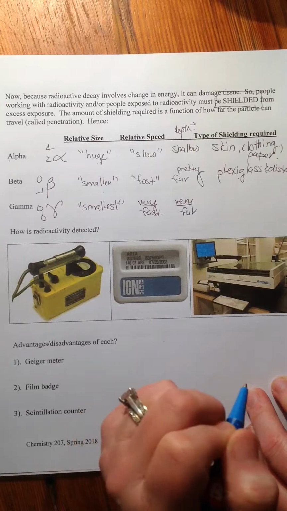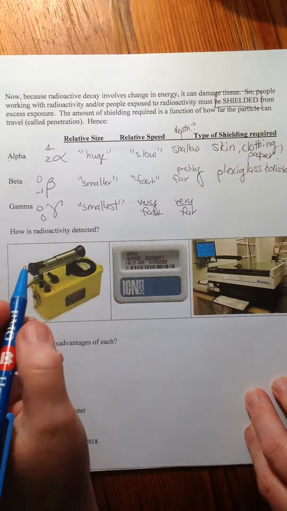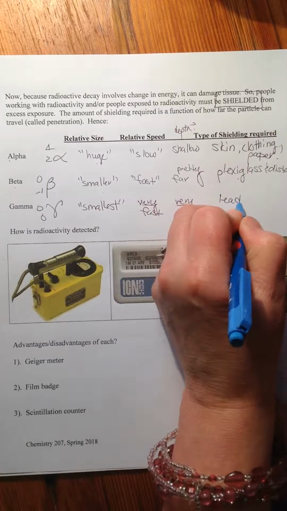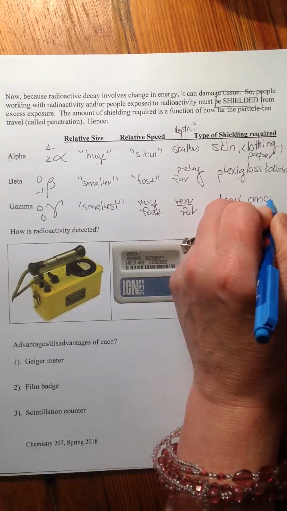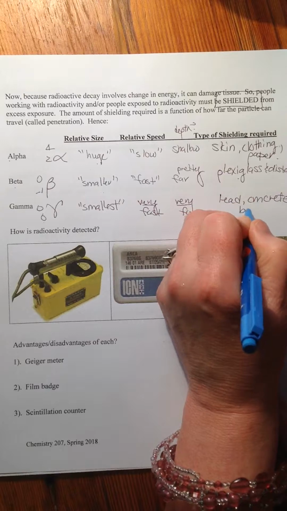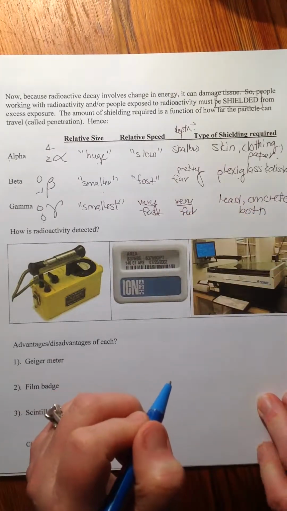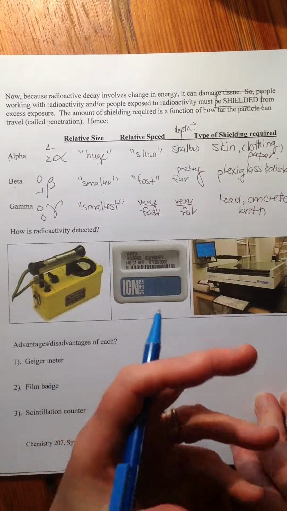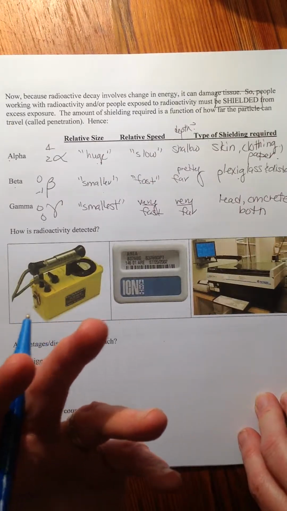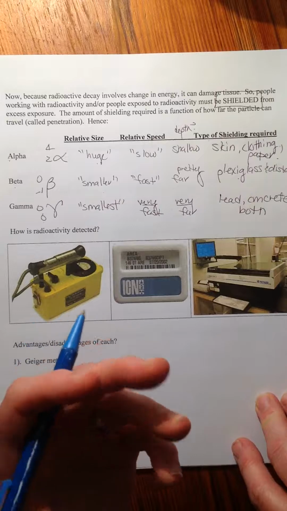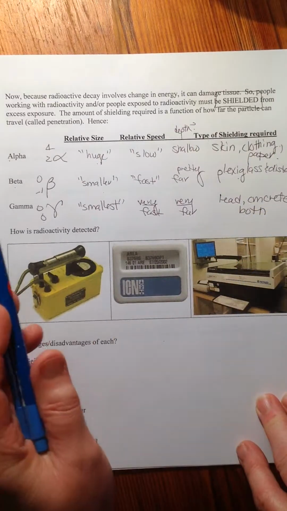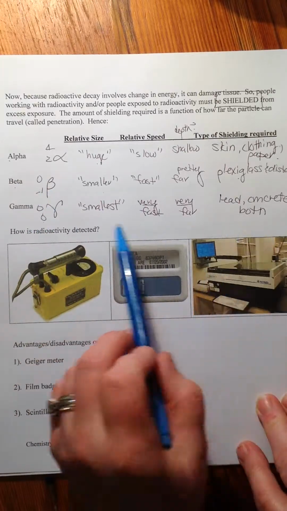Okay, so your shielding for your gamma is what you typically think of. Lead, concrete, or sometimes both. So when you talk about, for example, spent uranium that is used for power plants and they're buried in a mountain in casks of lead under concrete inside a mountain, that's what we're talking about here.